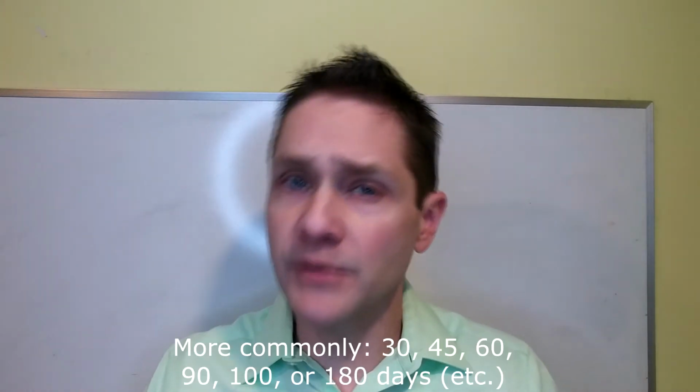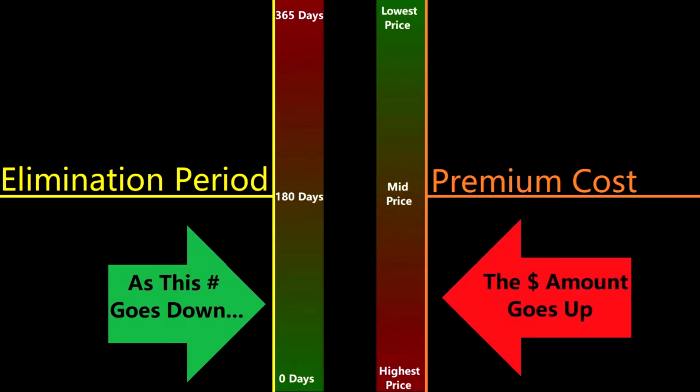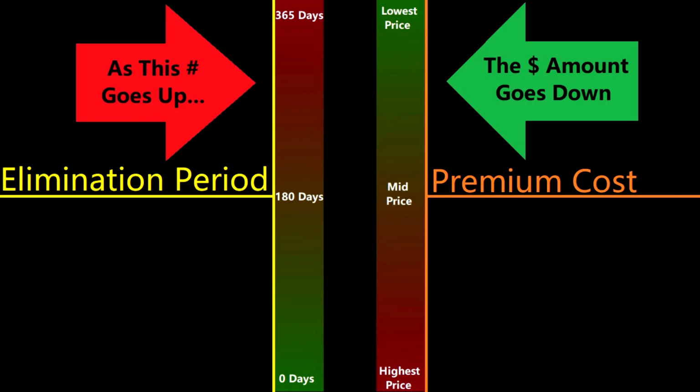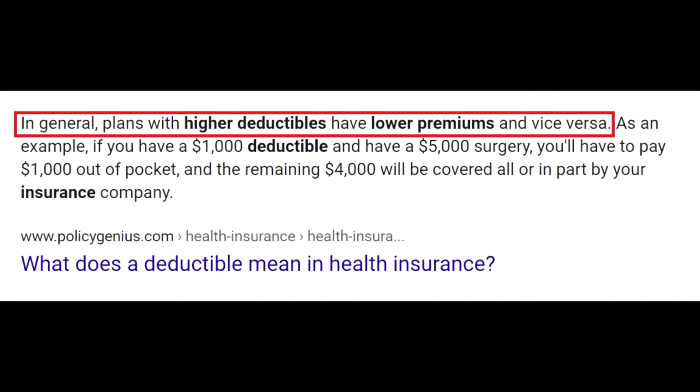Now, in theory, the number of days could be anything from 0 all the way to 365, but in practice, most elimination periods are going to fall somewhere between 30 days and 180 days. Some carriers may have 0-day riders. They may also have elimination period waivers, but those are going to cost extra. Now, usually, the shorter the elimination period, the higher the premium cost. So the longer the elimination period you have, the lower the premium cost. And in this way, they function similarly to more familiar health insurance deductibles. Policies with high deductibles usually cost less in terms of premium, so it's a cost-saving measure.